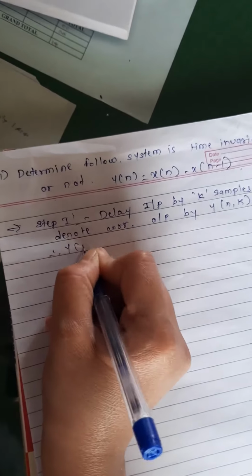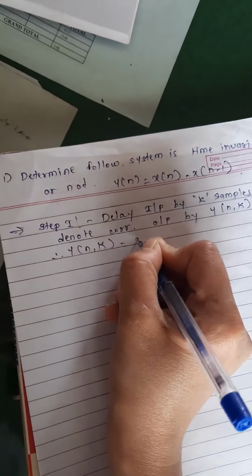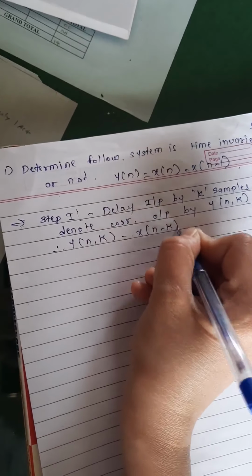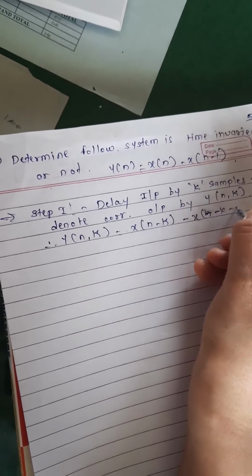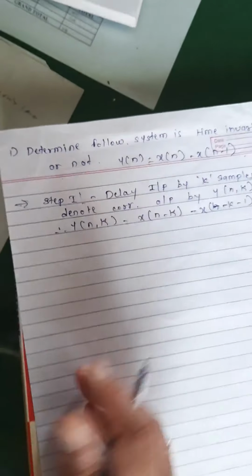Therefore y of n comma k is equal to x of n minus k into x of n minus k minus 1. This is equation 1.